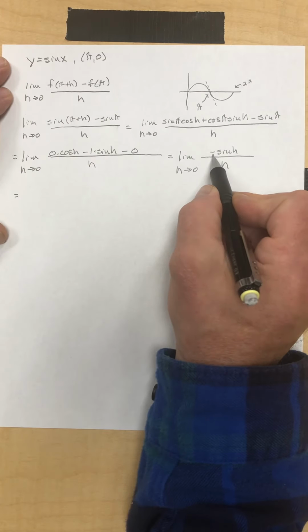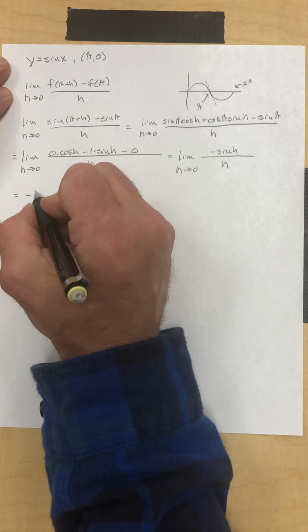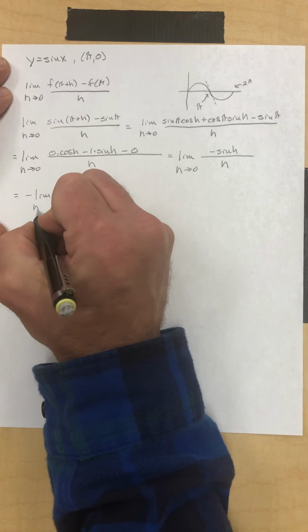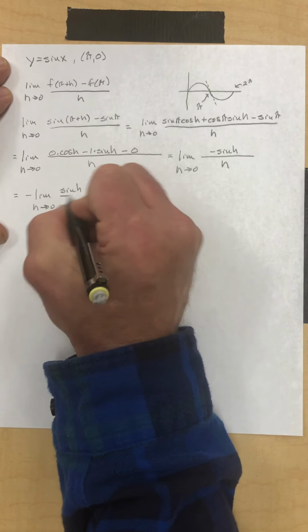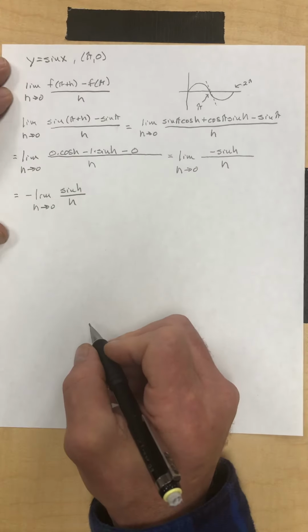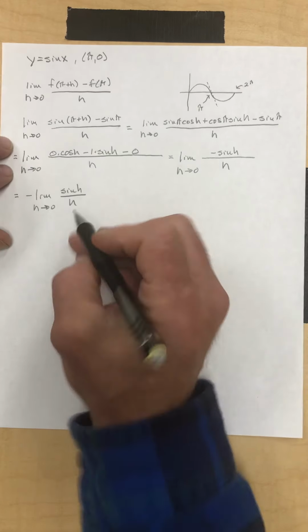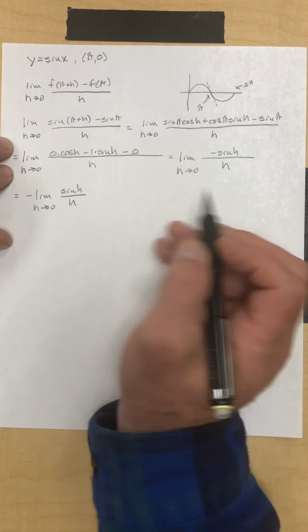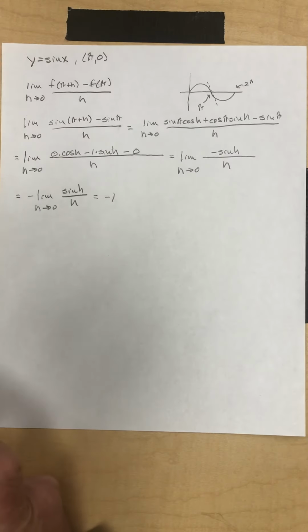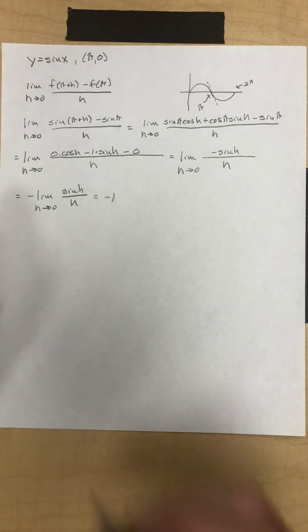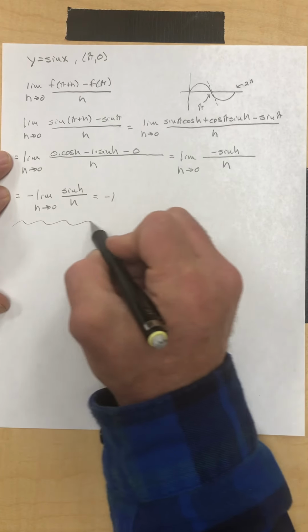If I factor out the GCF of -1 and put it out front, we have the limit as h approaches 0 of the sine of h over h, and we've done that, and that guy showed up. We know that the limit as h approaches 0 of this guy is 1, so we just get -1, the negative from out front. Okay, so our slope of the tangent line is -1.